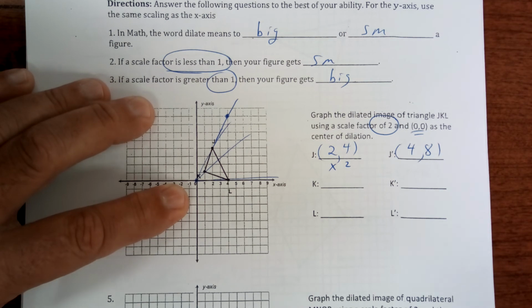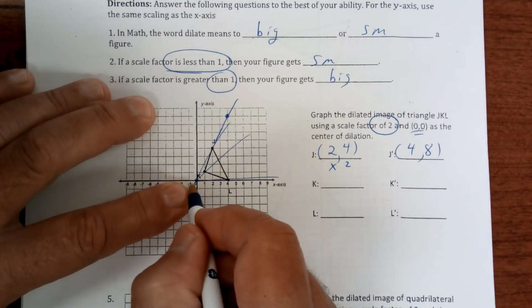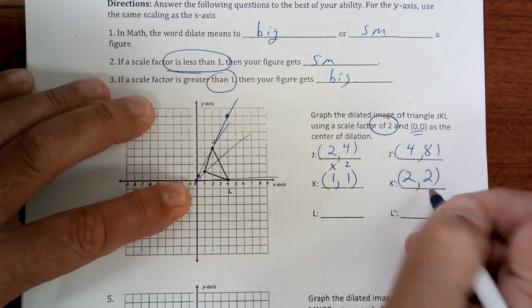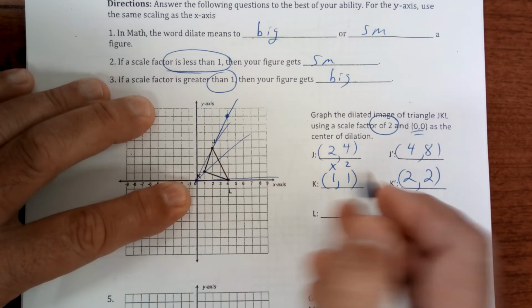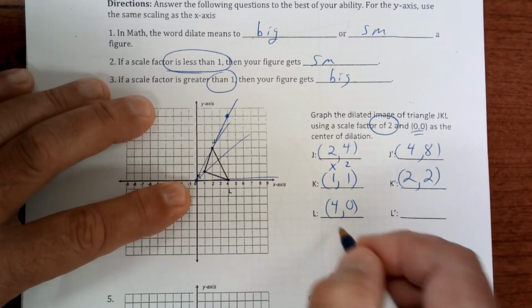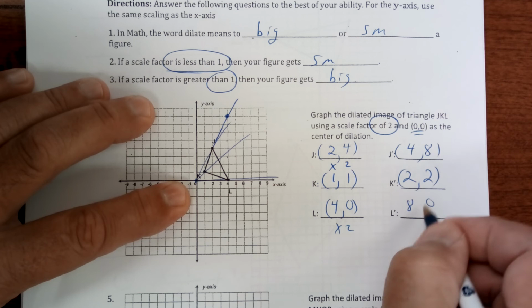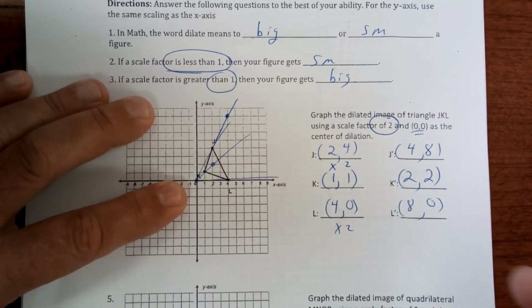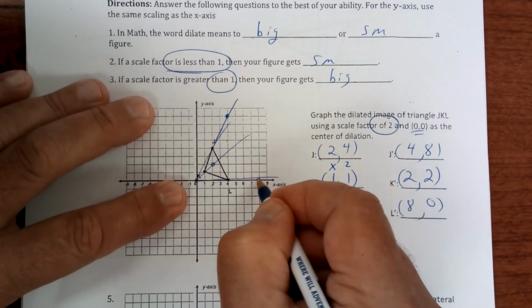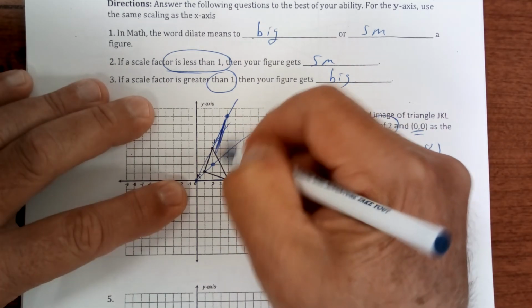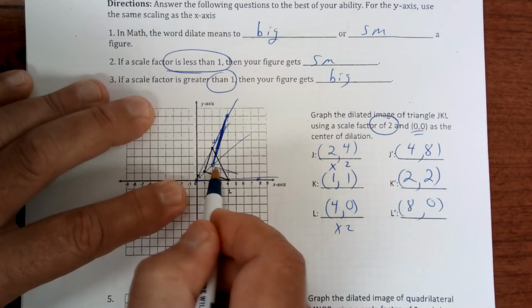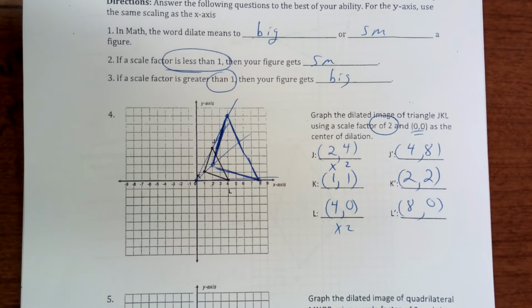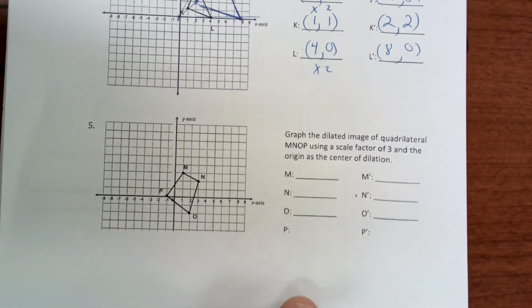The next point, K, is over 1, up 1. And then you multiply by 2. 2 times 1 and you get 2. This one is over 4, up 0. And then you multiply by 2 and you get 8 and 0. So you're going to go over 2, up 2 is here. And then finally you're going to go over 8, up 0. So your dilation, and make it darker, is going to look like that. That is a scale factor of 2. And that's the way you're going to work this sheet. If you get stuck, ask for help.